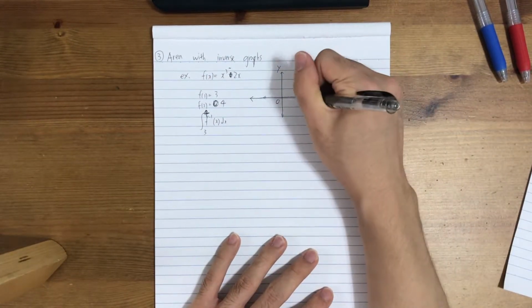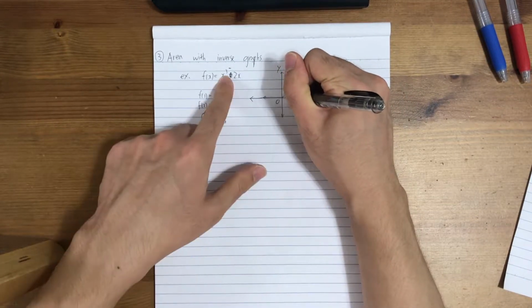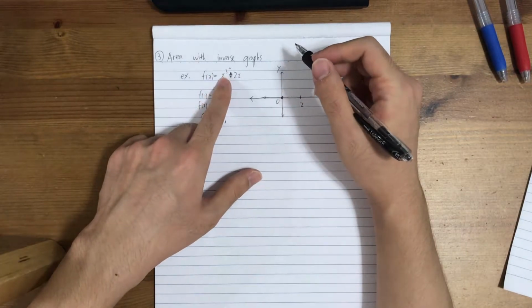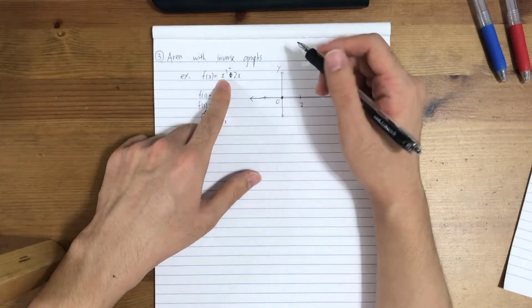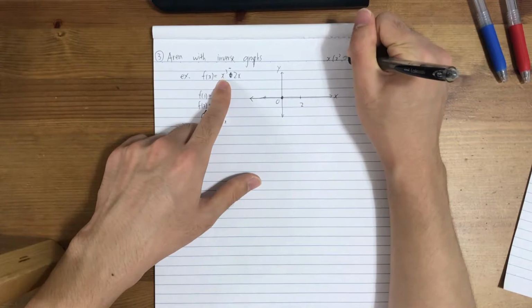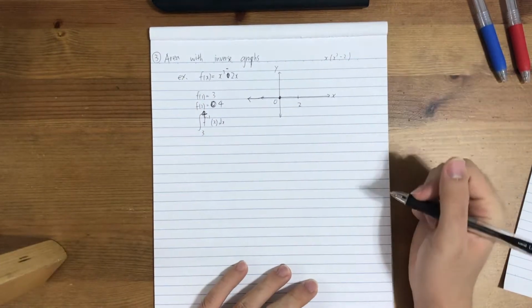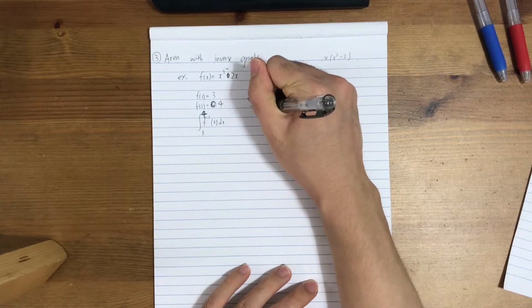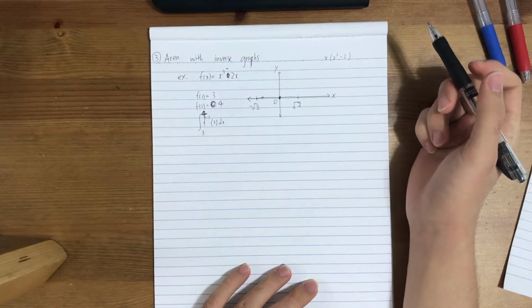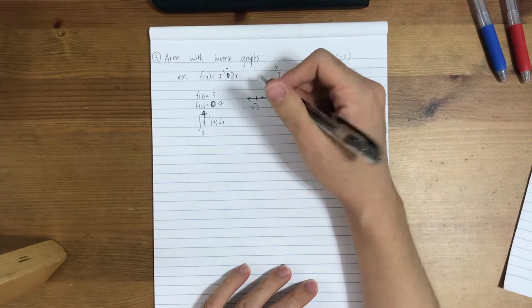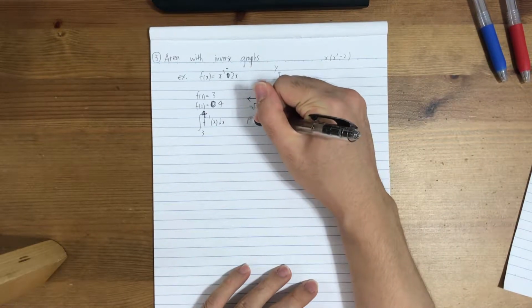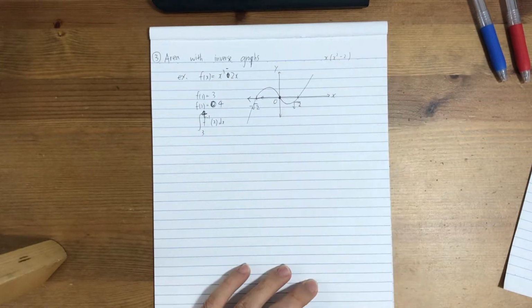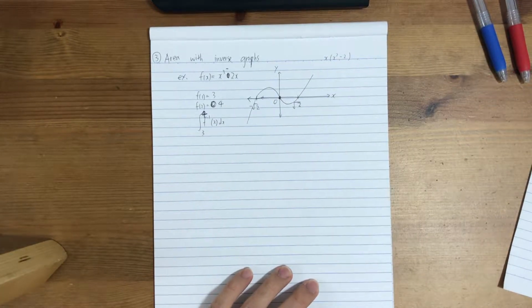So for example, let's say this curve looks like this, so it has roots at √2 and -√2. So this is how the curve would look like.